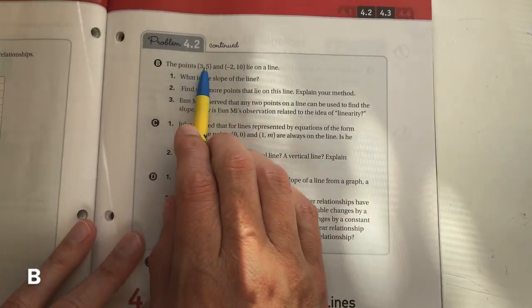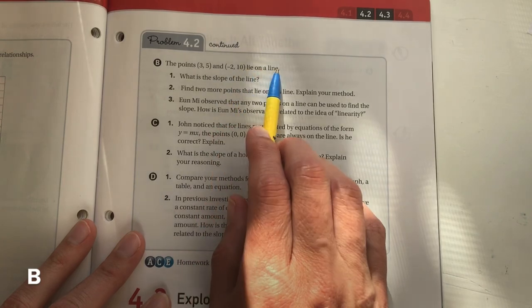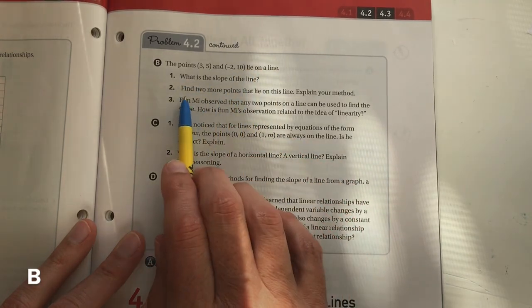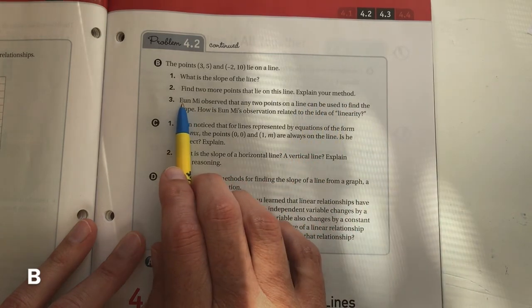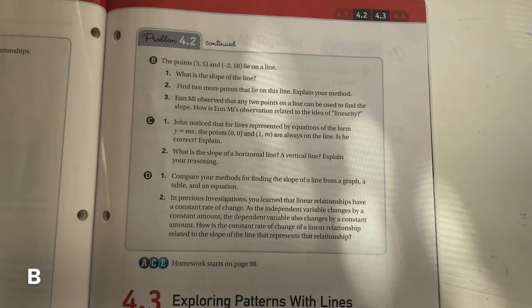The points 3, 5, and negative 2, 10 lie on a line. So what's the slope of that line? Find 2 more points that lie on this line. Explain your method. And then we have another question there about that. So let's take a look at this here.